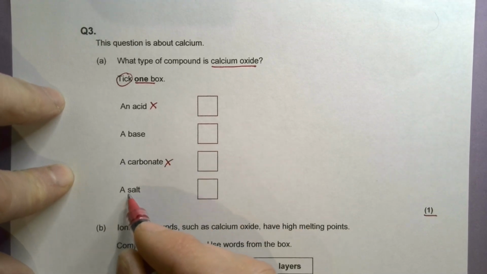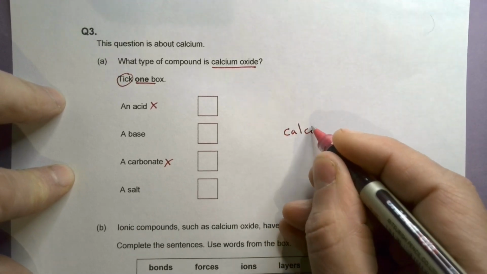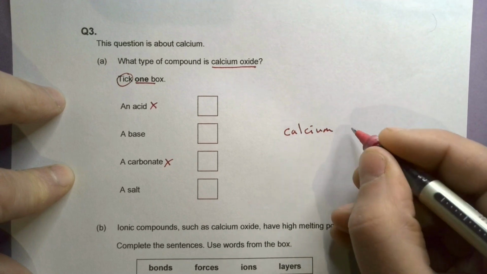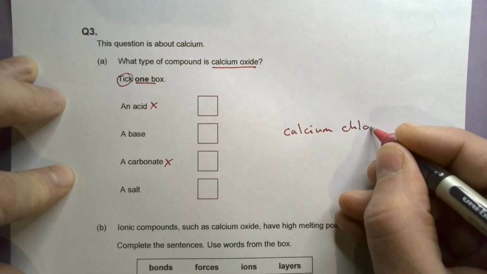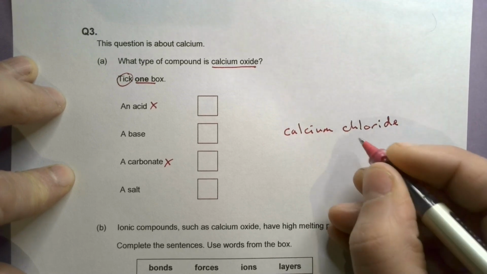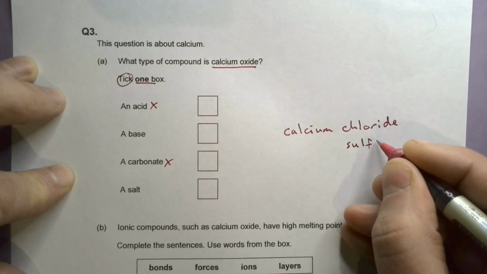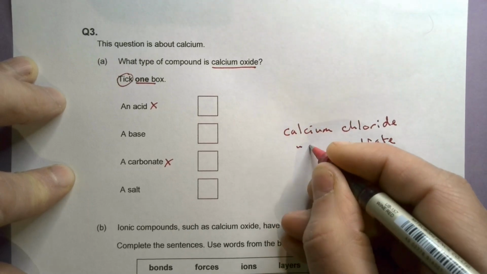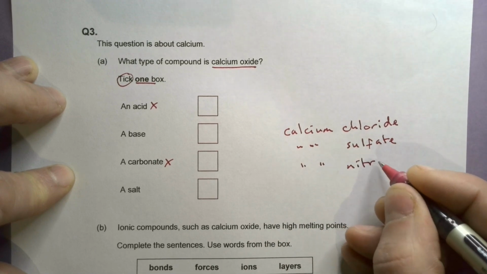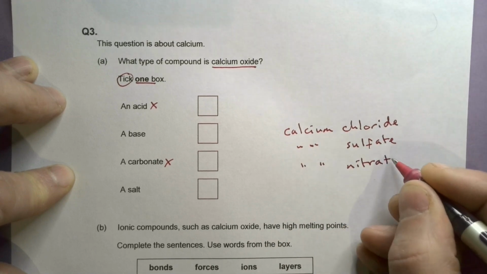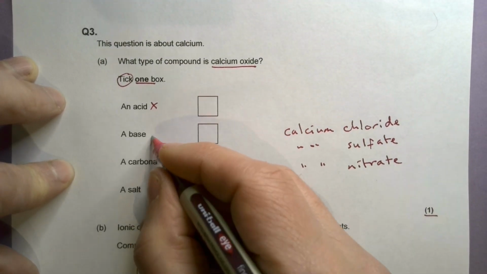And if it were a salt, there are 3 salts that we need to know. It would be, first of all, calcium. And the 3 salts are, if it was made from hydrochloric acid, then it would be calcium chloride, which obviously it's not. Then there's sulfuric acid, which would be calcium sulfate, which it's not. And the third one is nitric acid, which makes calcium nitrate, which it's not. So it's not a salt. So it's definitely a base.